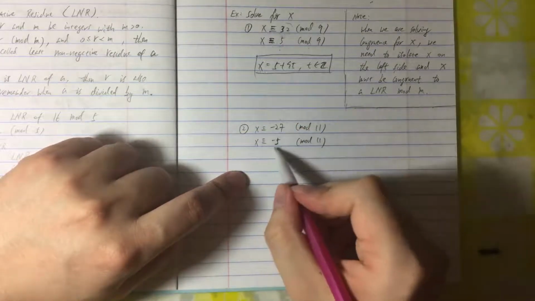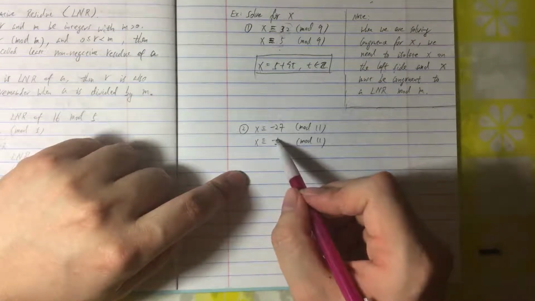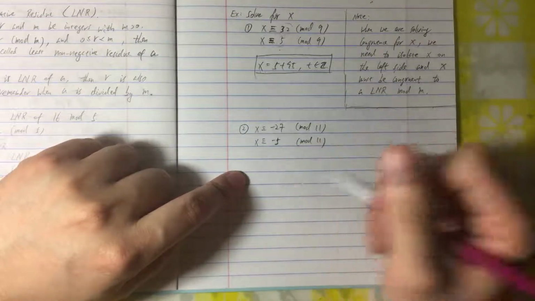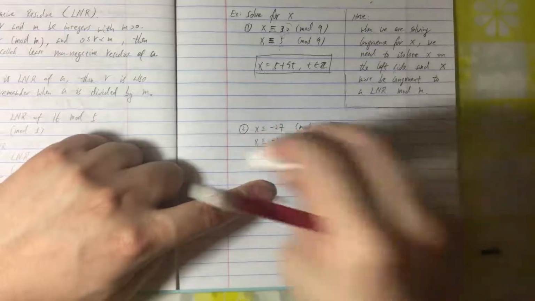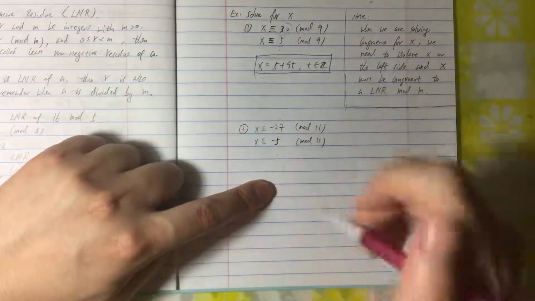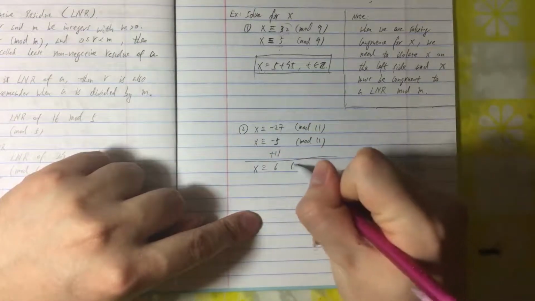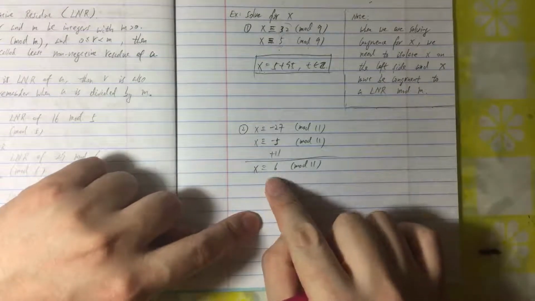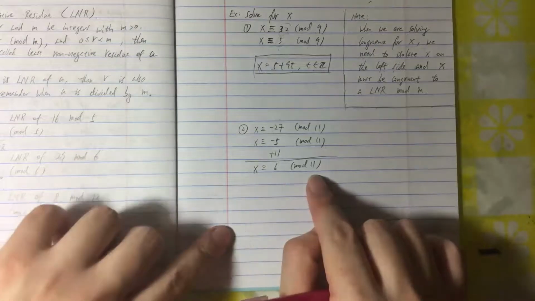But negative 5 is not the least non-negative residue. To make it positive, I can add 11 here. For congruence, I can add any multiple of 11 to either side. Let me add 11. Then x is congruent to 6 mod 11. 6 is non-negative and less than 11, so this is the least non-negative residue mod 11.